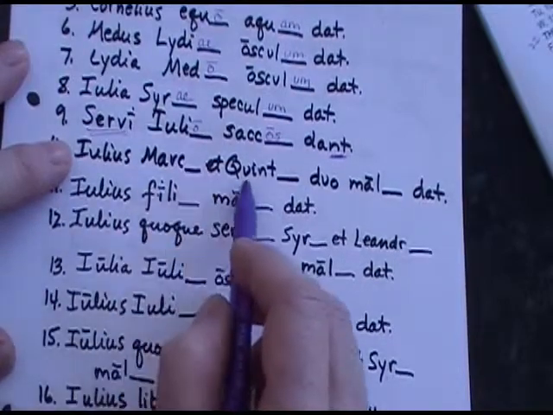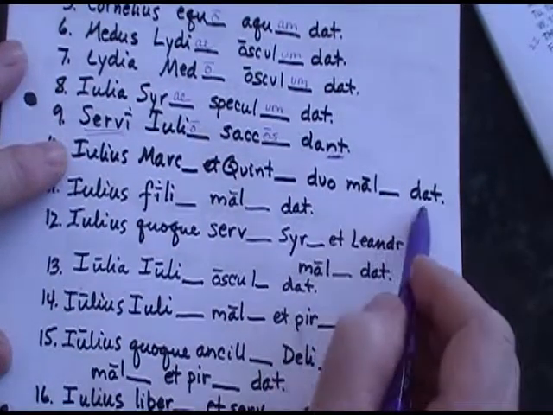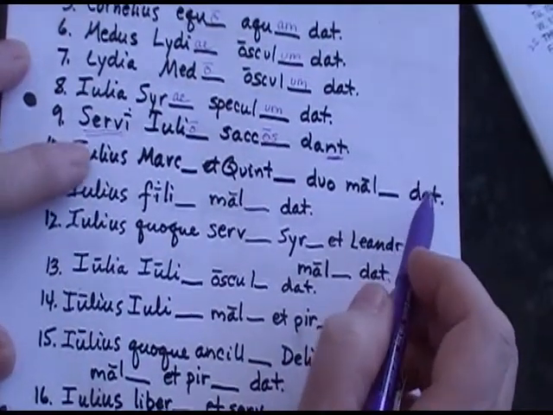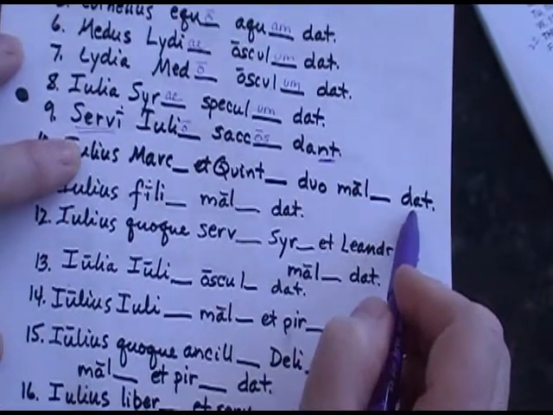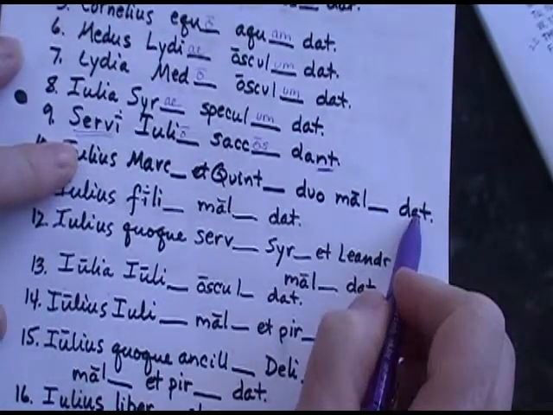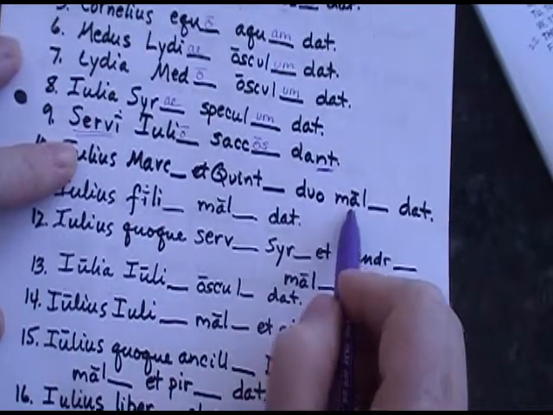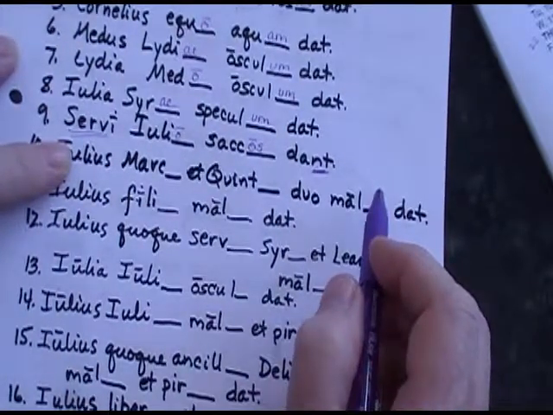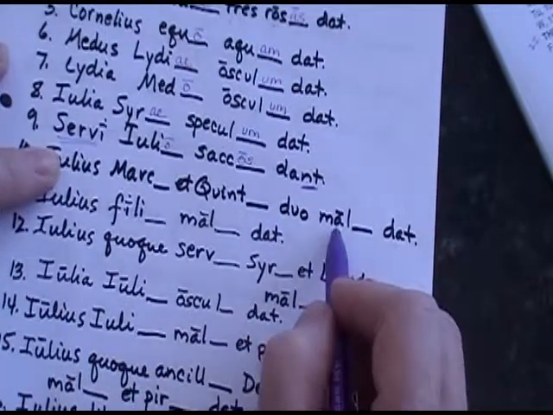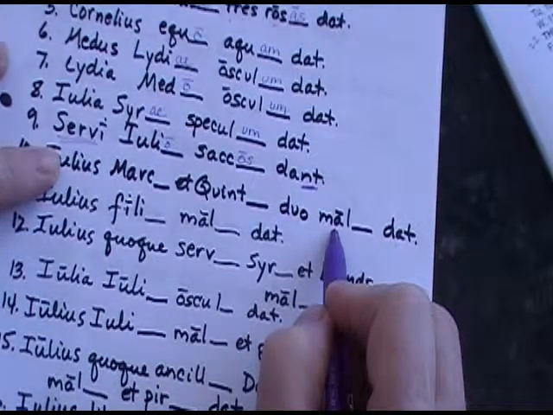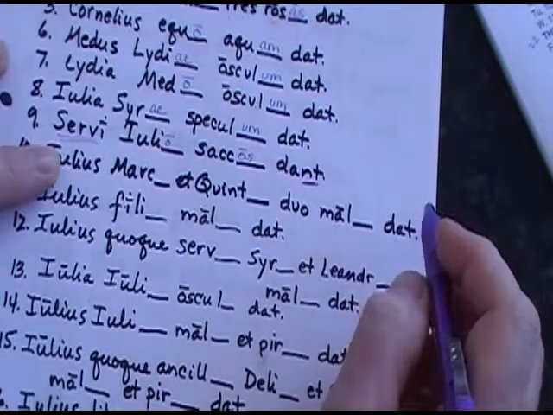Number 10, Iūlius Marcō et Quīntō duo māla dat. So Julius is doing the giving, and he's giving 2 apples. So we have to find the accusative form, plural accusative for apple.